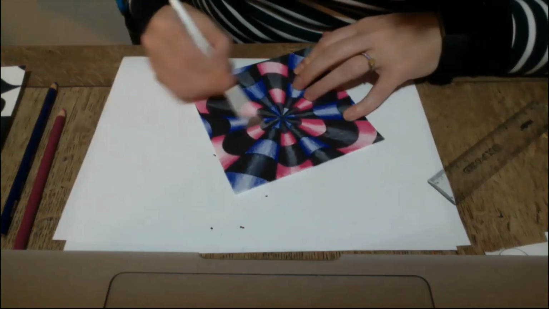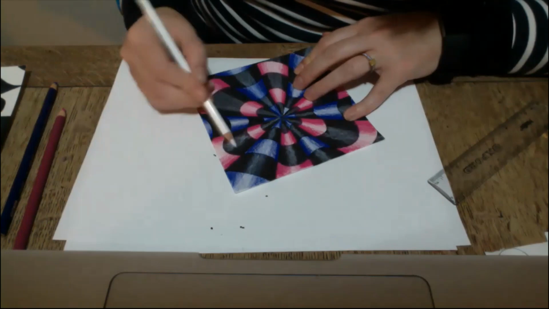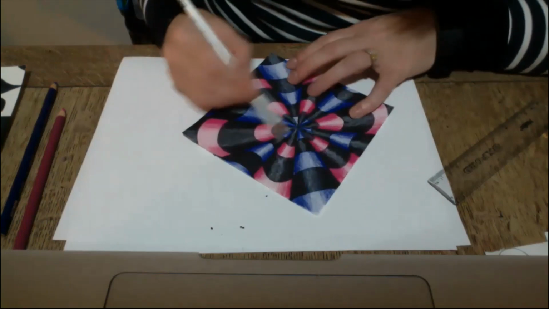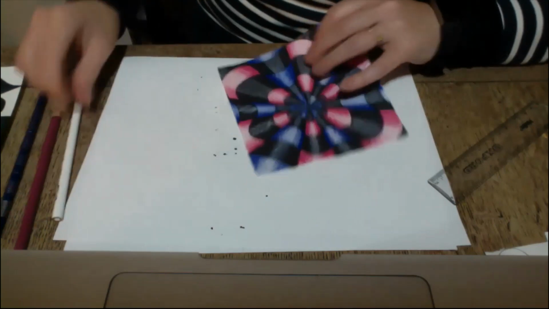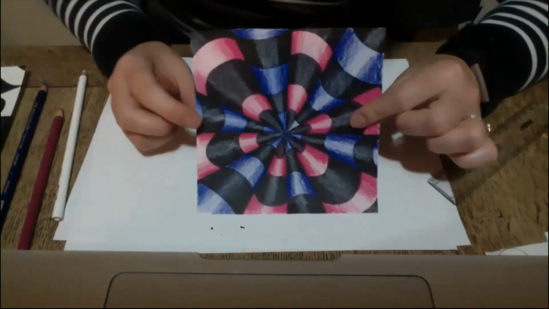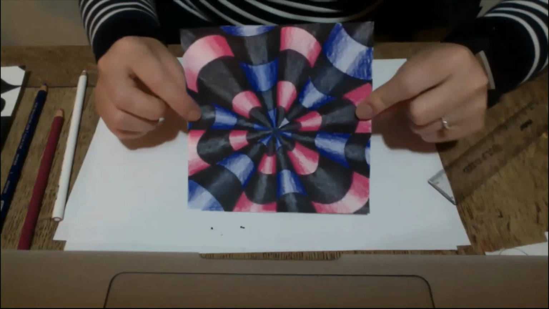So start from the centre and bring the white pencil over your colour pencil and marker. Okay. And there you have it, your very own optical illusion.